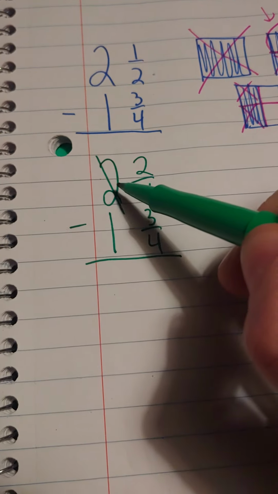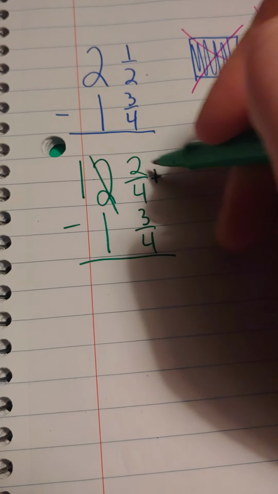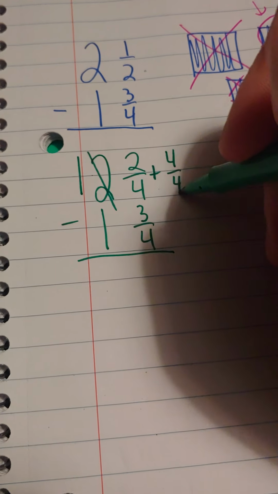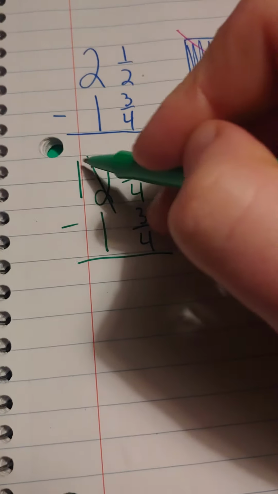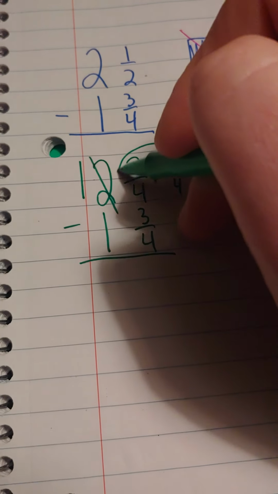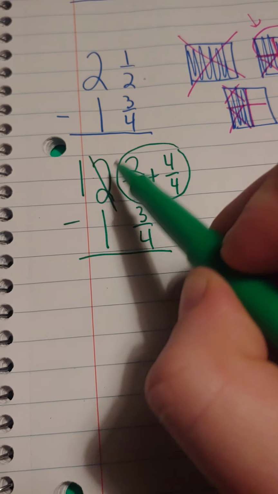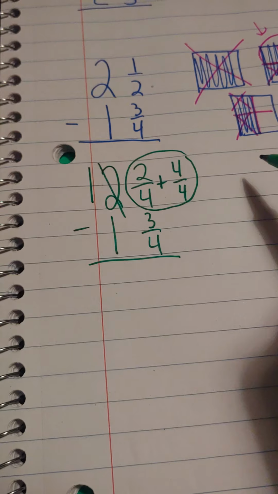So I'm going to take away from my 2 wholes. I'm going to trade it in, which means I'm left with 1 whole. And I know that 1 whole is equal to 4/4, right? So instead of 1 whole being over here, I just borrowed it and brought it over here. Kind of like when you're doing subtraction, you borrow from the place to the left and then you have 10. Same way.